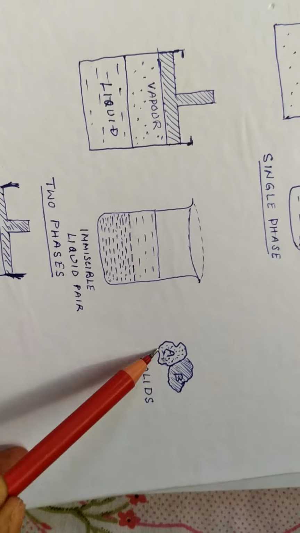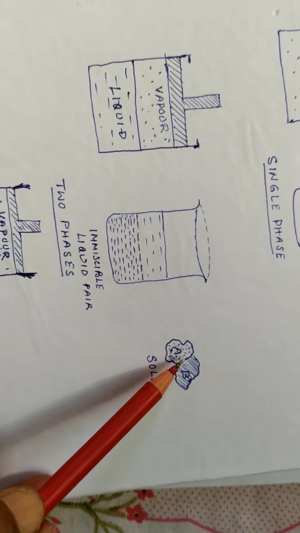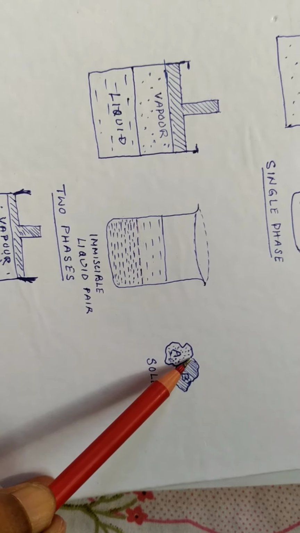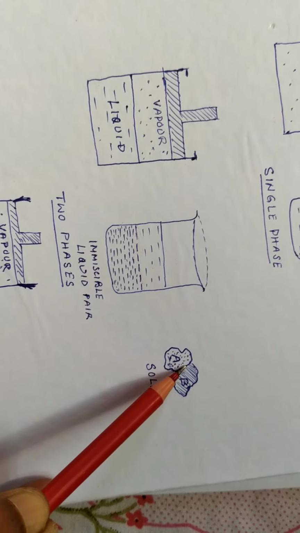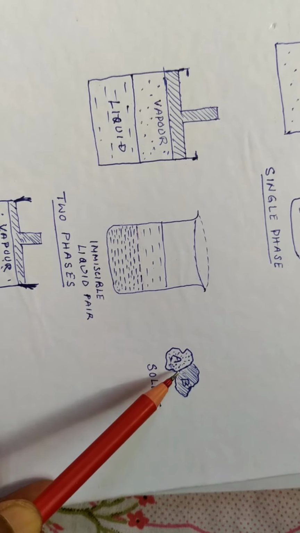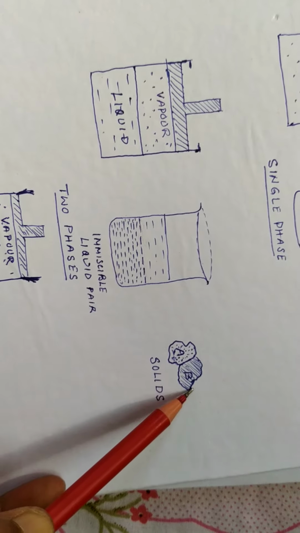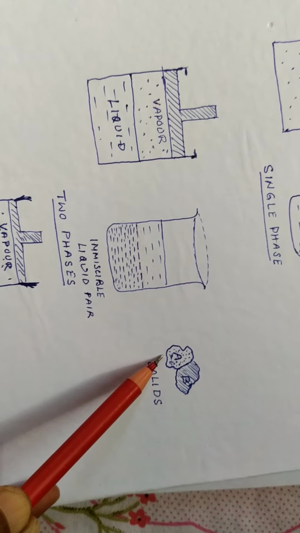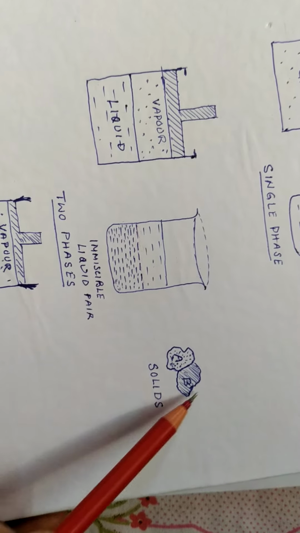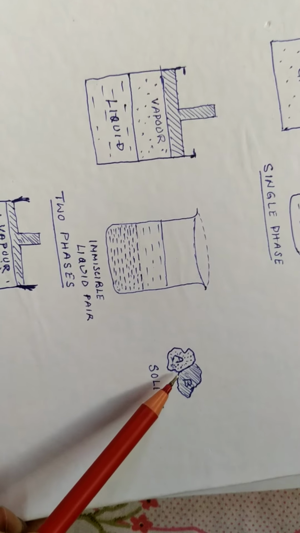Let me consider solid A and solid B. They may be even in their molecular state. There is a distinct surface of separation between A and B. So A is one phase and B is another phase. So this is a two-phase system. If we take different solids, then the number of solids will be the number of phases.